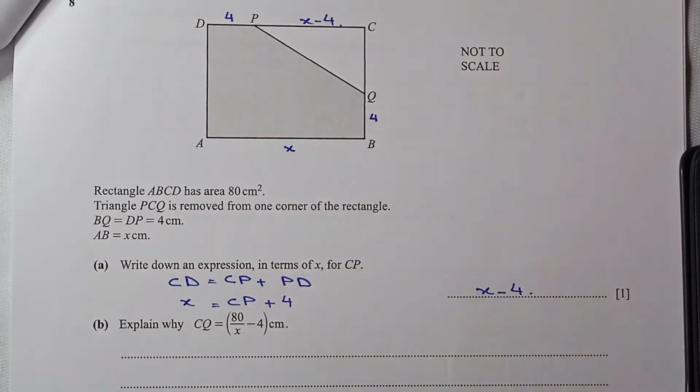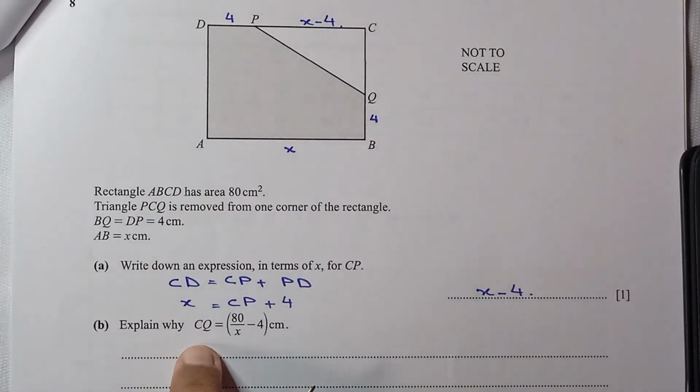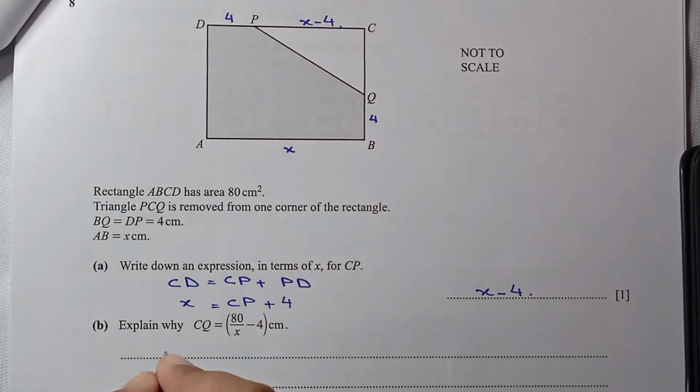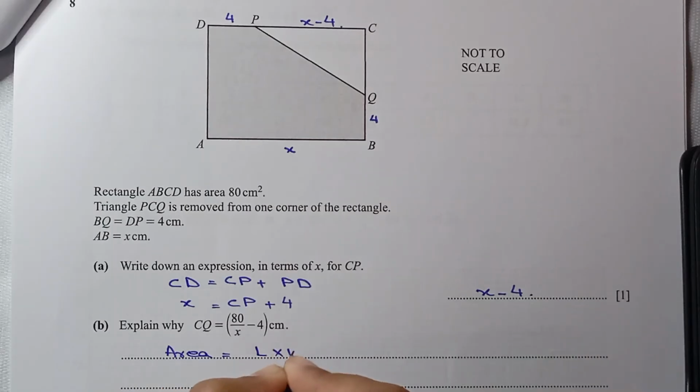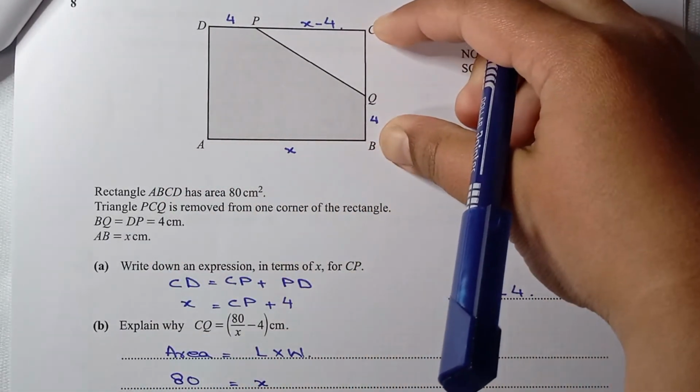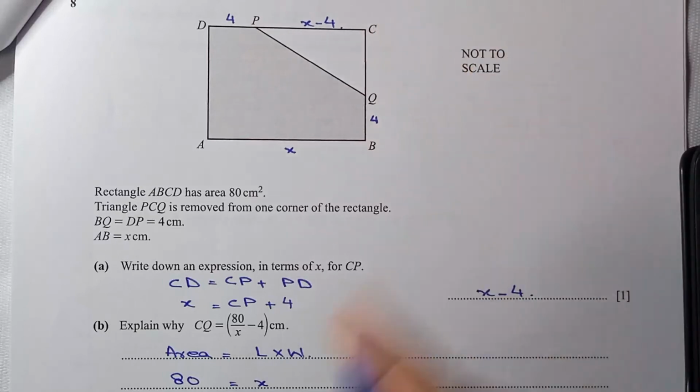Okay. So we need to find the value for CQ. For this, we use the information about the area. We know that the area of a rectangle is length times width, right? So what is the length? The area is 80, the length is AB, let's say X, and this would be the width. If we consider this width, that is BC.